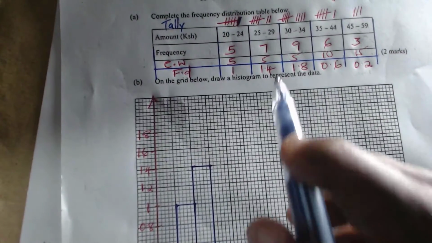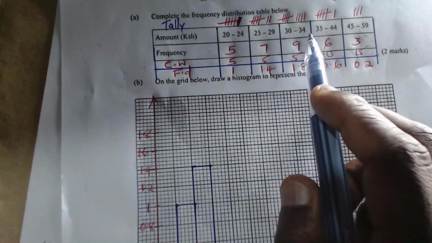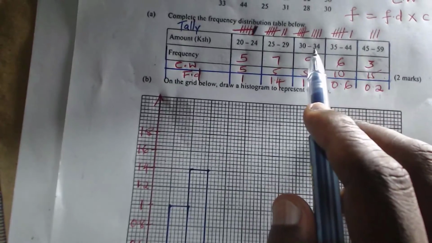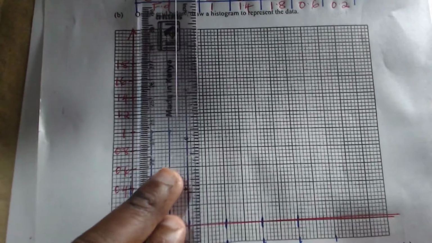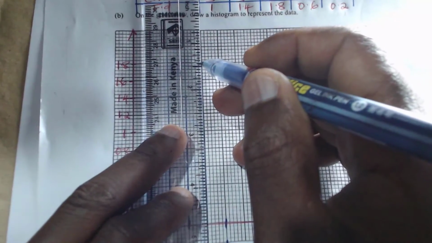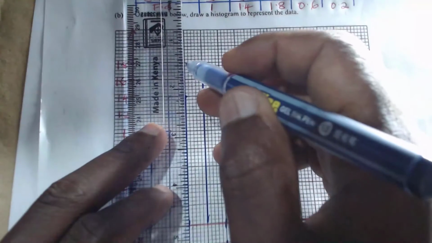The other class begins from 29.5 to 34.5. The frequency density is 1.8, so up to 34.5 here. So these are 30.5, 31, 32, 33, 34.5 is done. It goes up to 1.8.